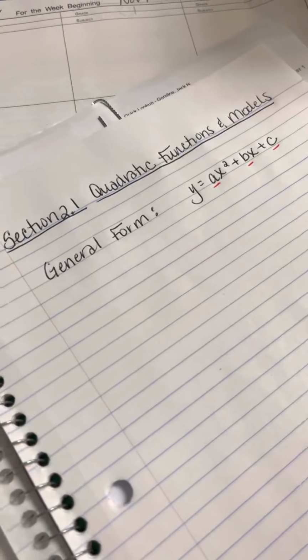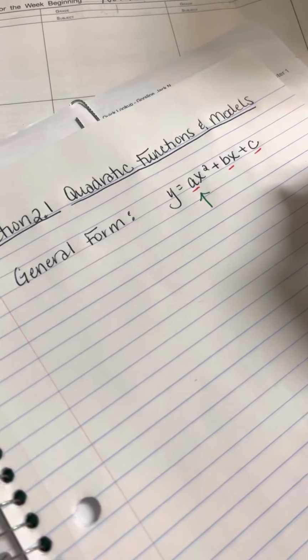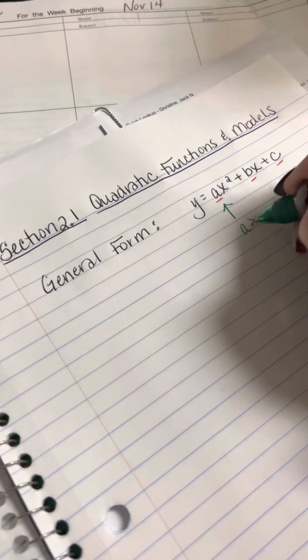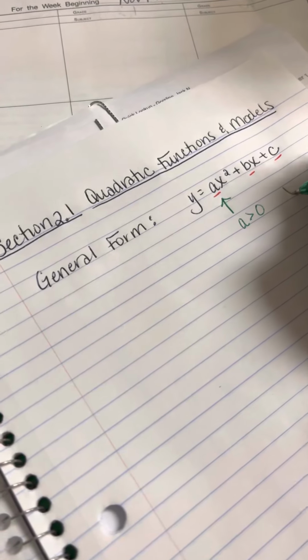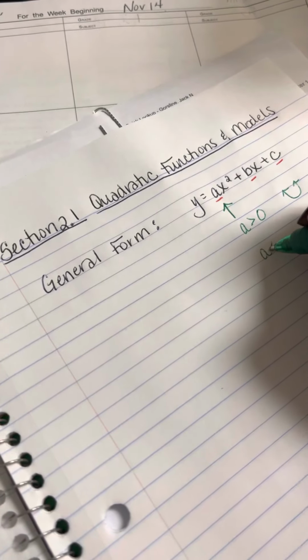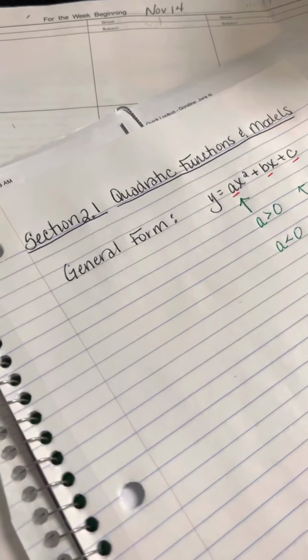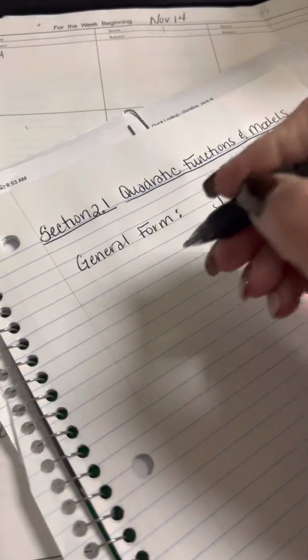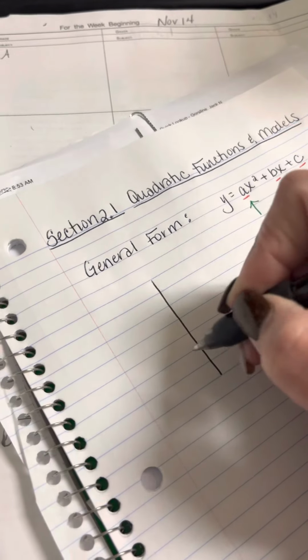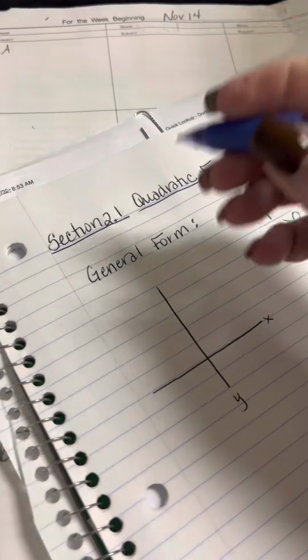The one thing you can do is a does tell us whether or not we have an x-axis reflection. So if a is greater than 0, then your parabola is going to open up. And if a is less than 0, then your parabola is going to open down. Now, a couple things about the parabolas here. Just sketch on the xy axis a parabola somewhere. It doesn't have to be exactly like mine.